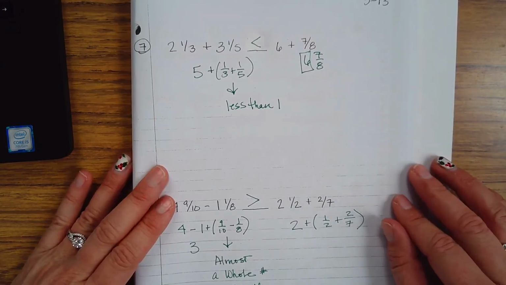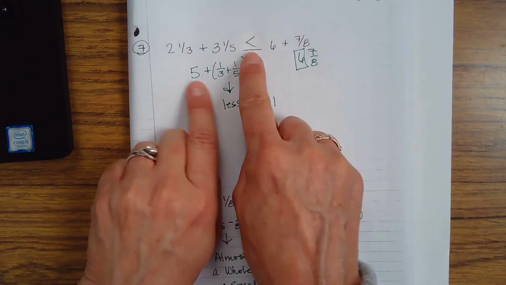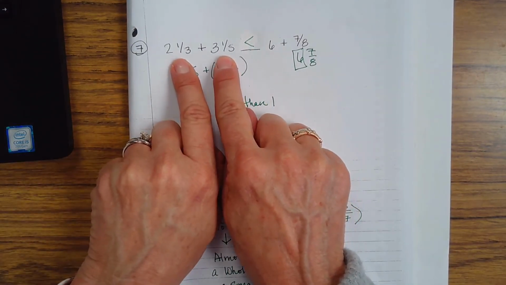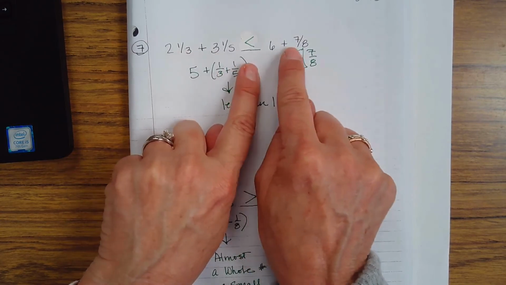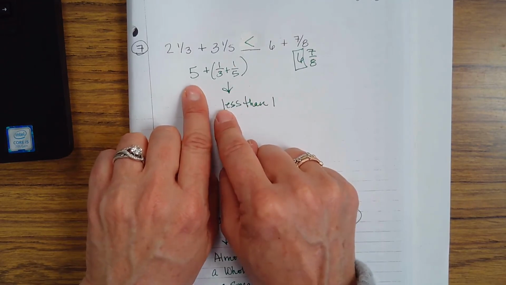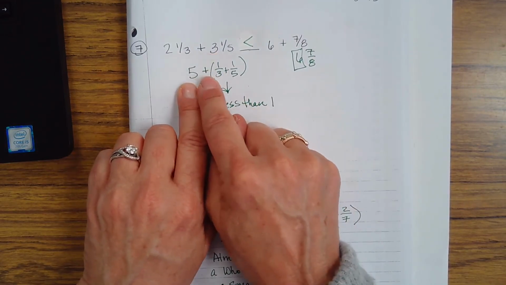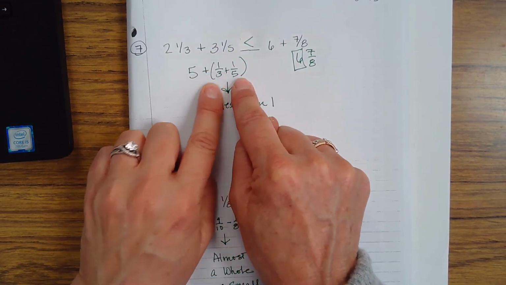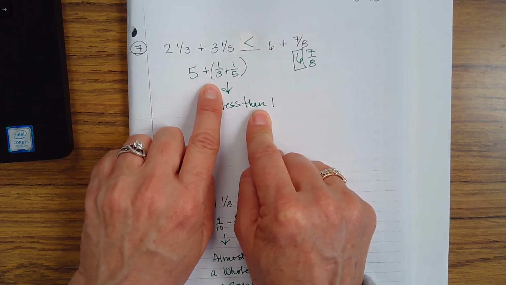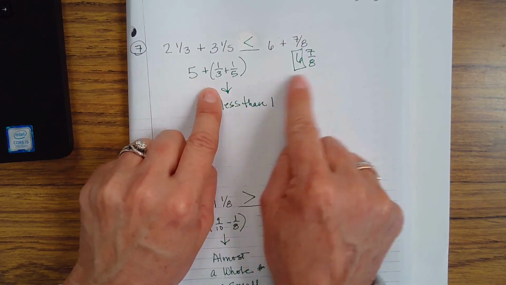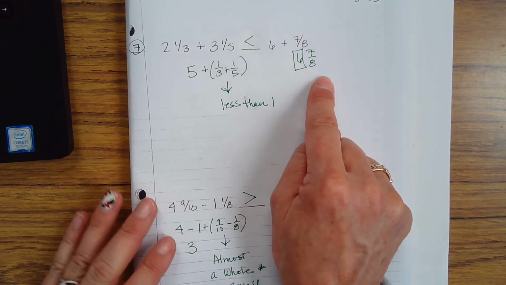All right, so 7 and 8. So I said this mixed fraction sentence is smaller than 6 plus 7/8 because if you look at it, 2 plus 3 is 5, and then if you have 1/3 plus 1/5, well, both of those even together would be less than 1. So you can't even get higher than 6, and 6 7/8 is almost 7.